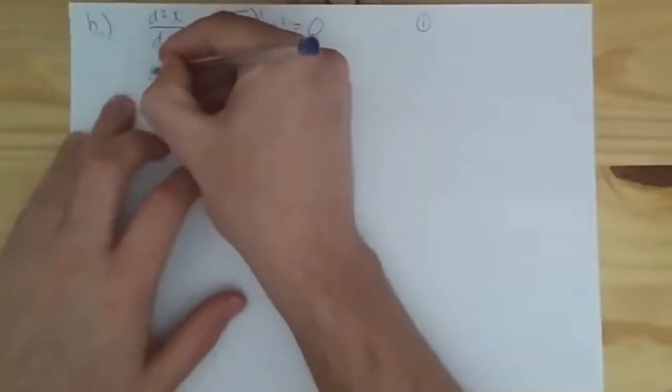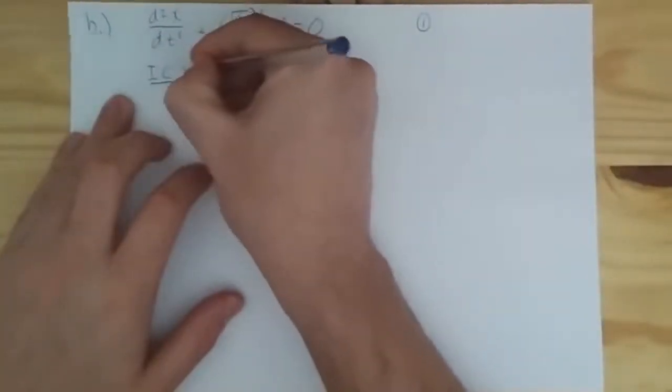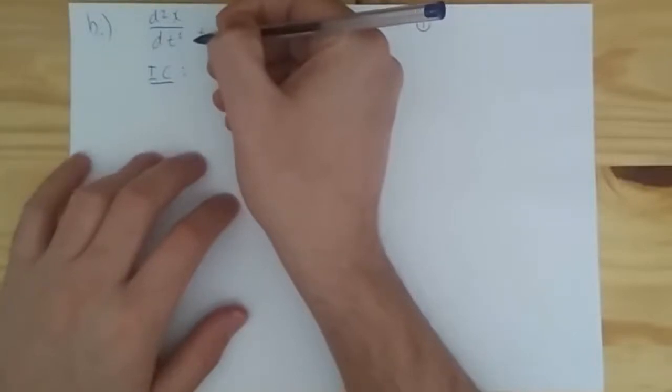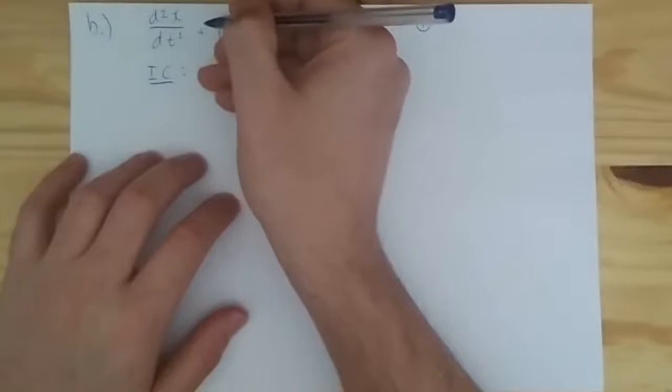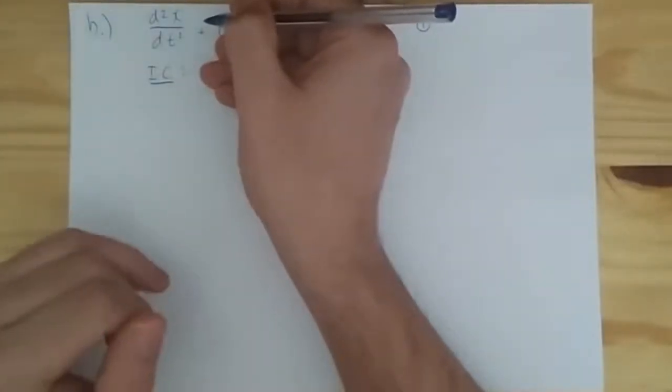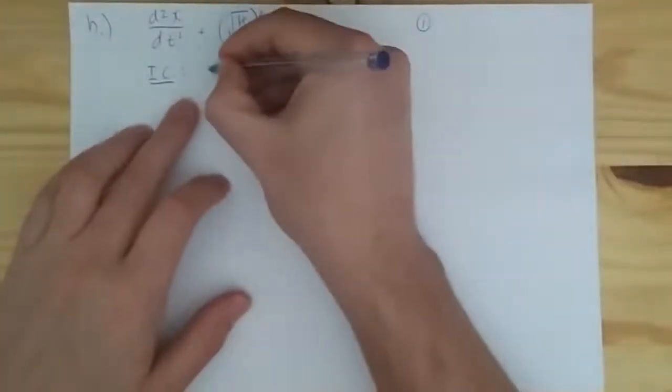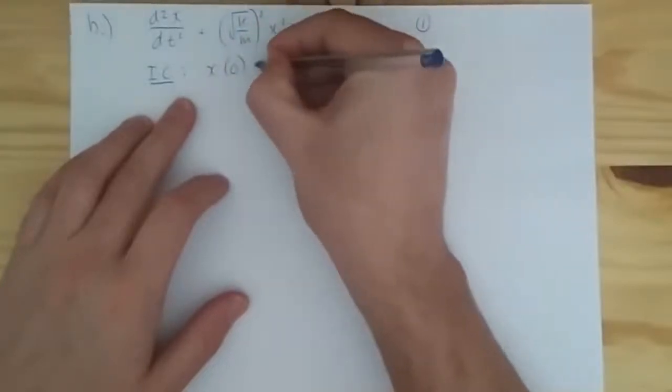Now we're also given initial conditions. What is the first condition? It's that the mass is pulled 10 centimeters and then released. So we can, let's take t equals 0 to be when we release it. So we're told what x of 0 is. And it's equal to what?